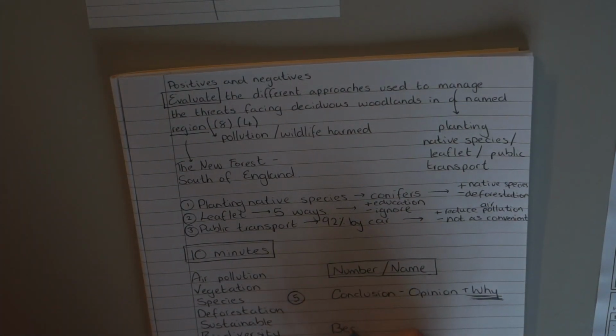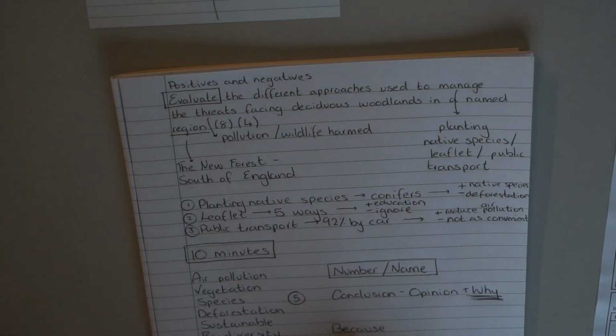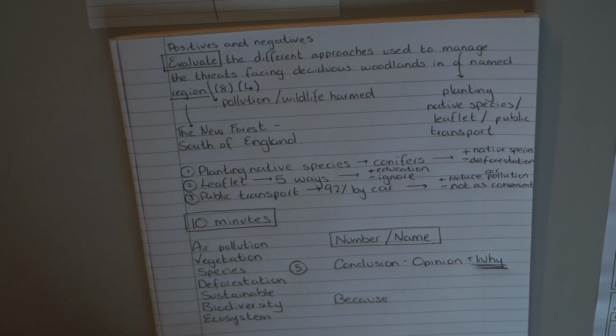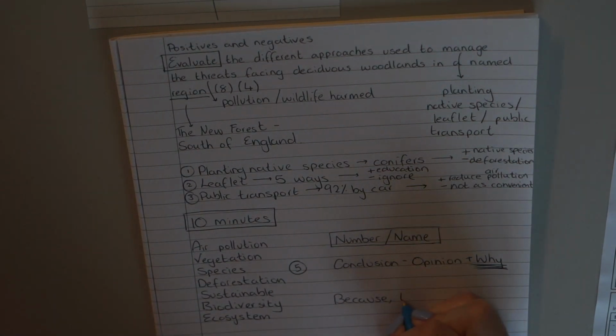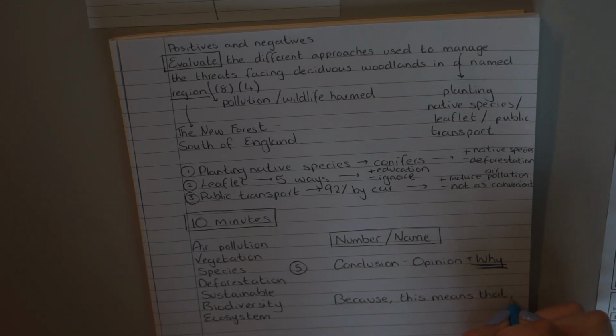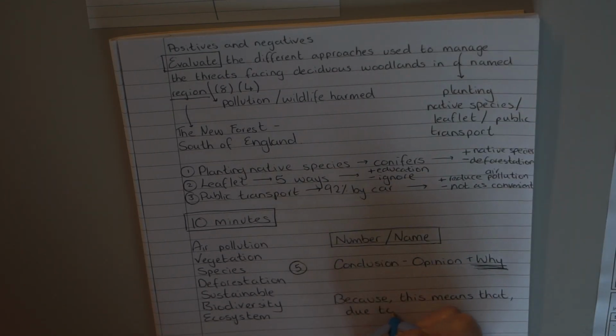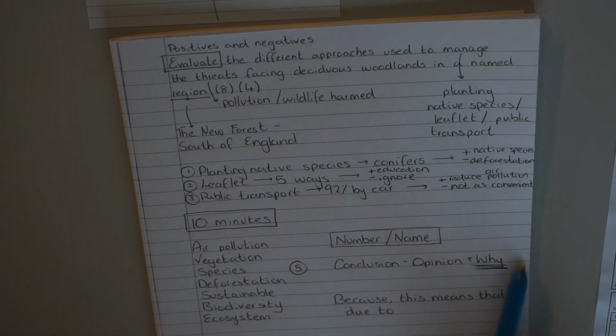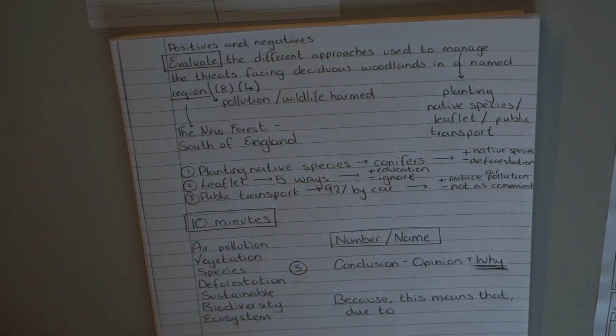Then I want you to count the number of times you've used a connective. Every time you use a connective, it makes it really, really obvious to the examiner that you are explaining what your point is. So have you used the word because? Have you used the phrase this means that? Have you used the phrase due to? So go back through, you should have at least 1, aiming for 2 connectives per paragraph. And if you've got all these things, then you have written a good 8-mark answer.